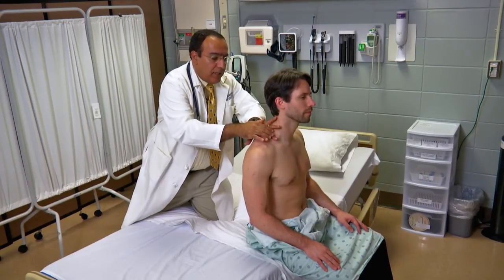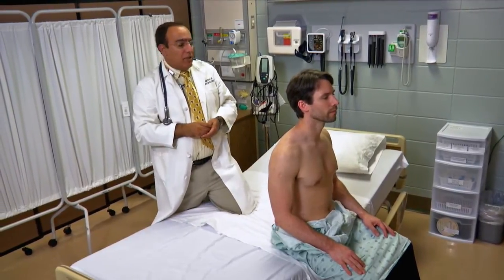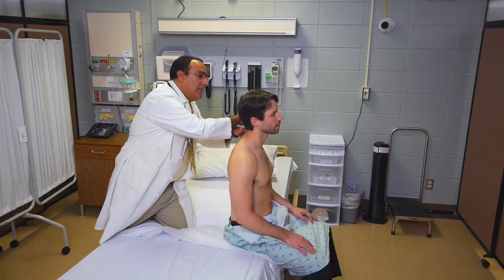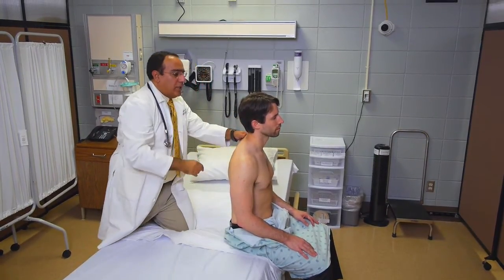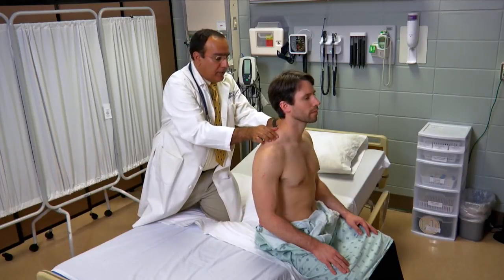That tells you about the apical segment of the right upper lobe, and the apical segment of the left upper lobe when you do it on the left side. In tuberculosis, this resonance was lost. This resonance is also called Kronig's isthmus.